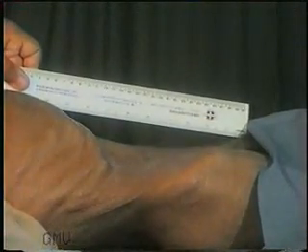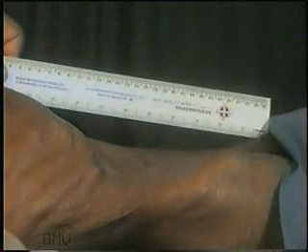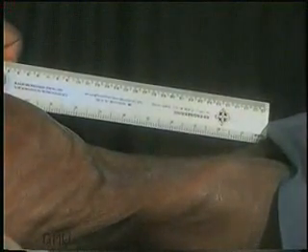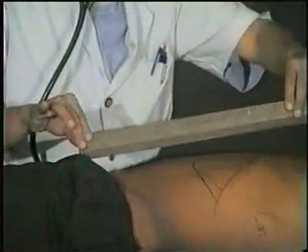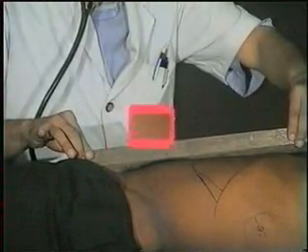To inspect the contour, imagine a line from the tip of the xiphoid process to the pubic symphysis, as demonstrated by this ruler. If the abdomen is concave and lies below this line, it is termed as scaphoid. If it is more or less along this plane, it is flat or normal. And if it is above this plane and convex, it is termed as distended or protuberant.